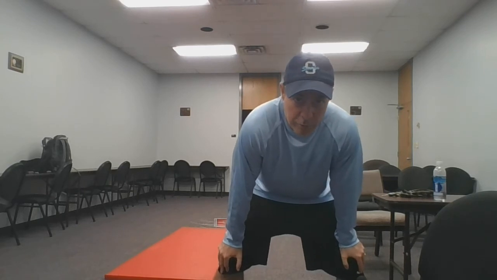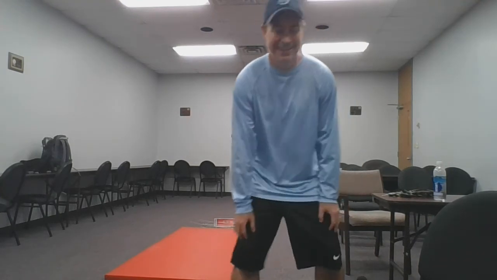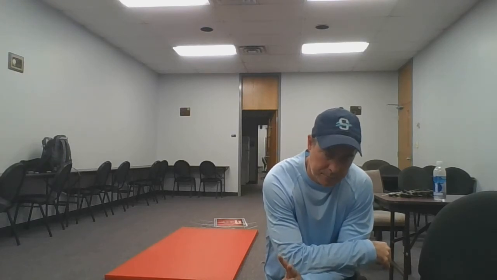Now, the fourth one is, it looks like it's not moving and it's not. That's the easy one, right? There's no reason for me to just stand there. So really, that's three things. Looks like it's moving and it is. It looks like it's moving, but it's not. It looks like it's not moving, but it is.